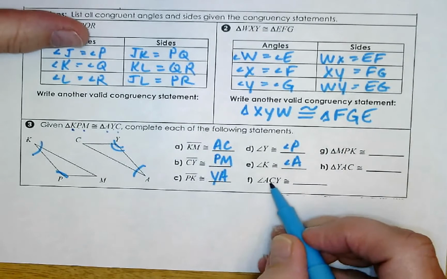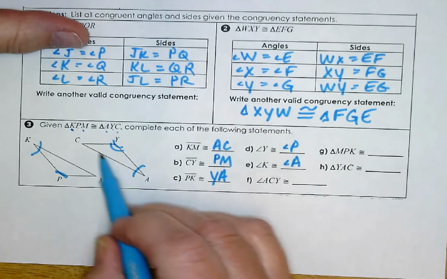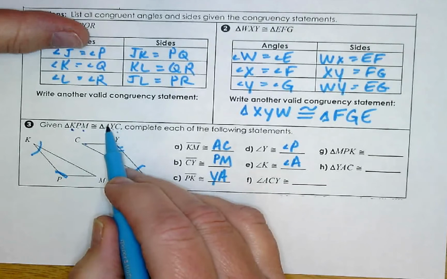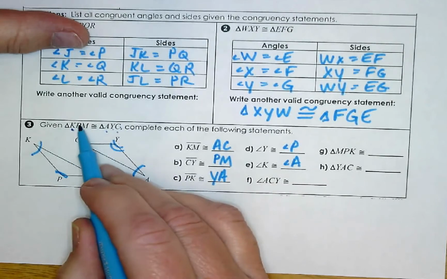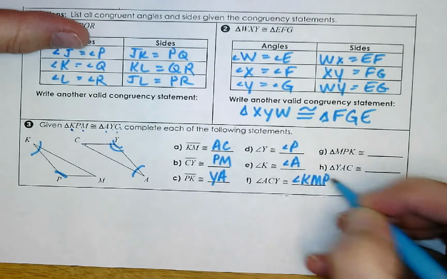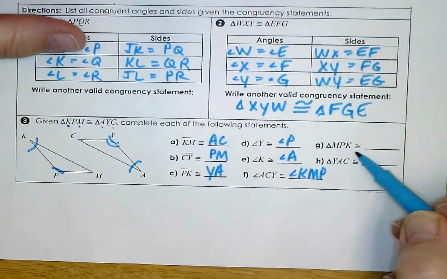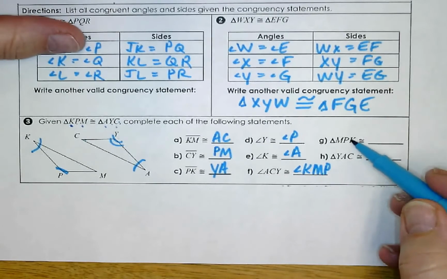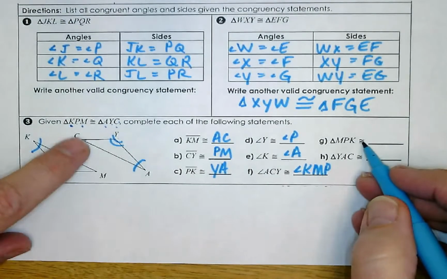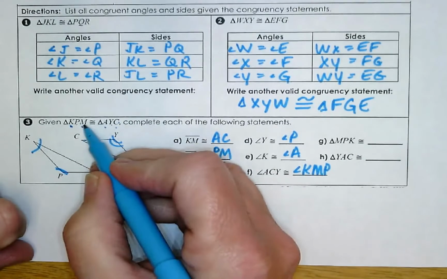Angle ACY, which is this angle C here, or ACY, KMP. These last two would be examples of another congruency statement. So MPK, this one, if I look at the pattern, they're just taking MPK.